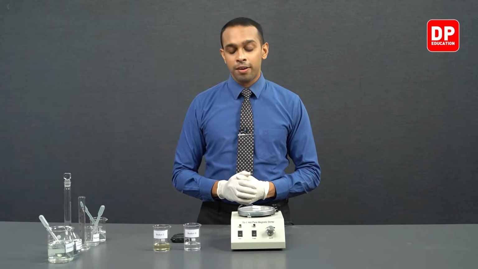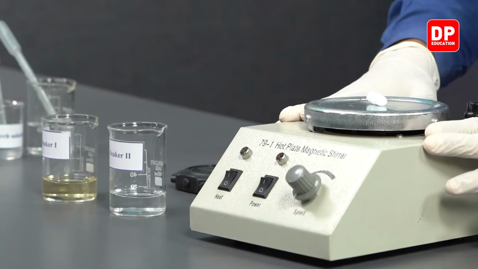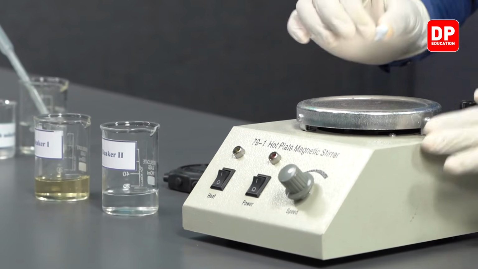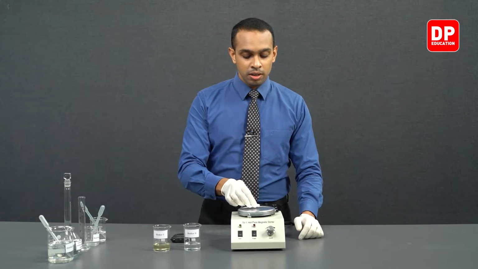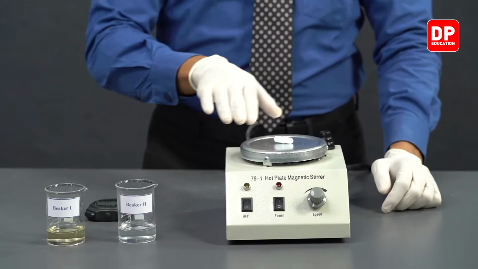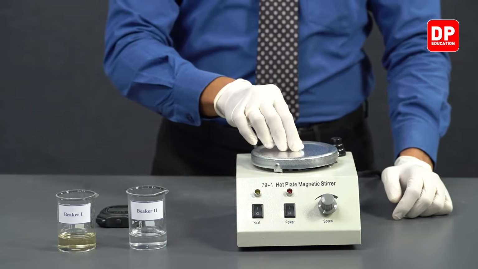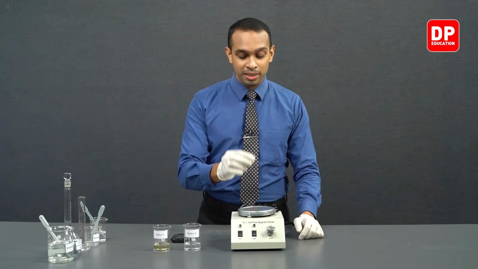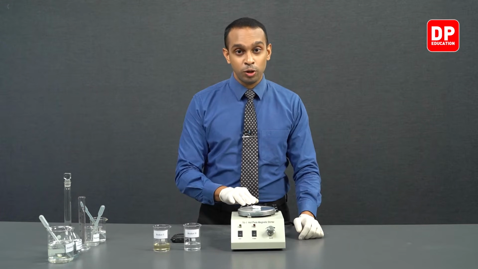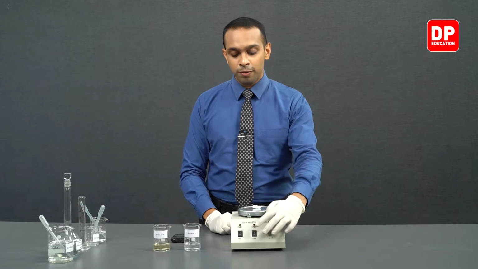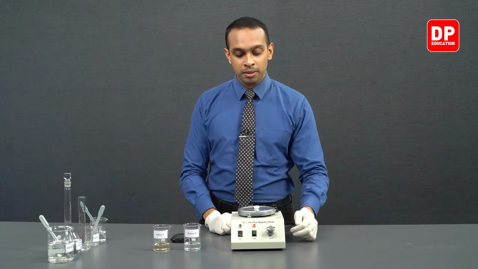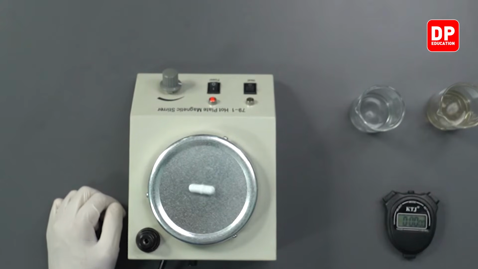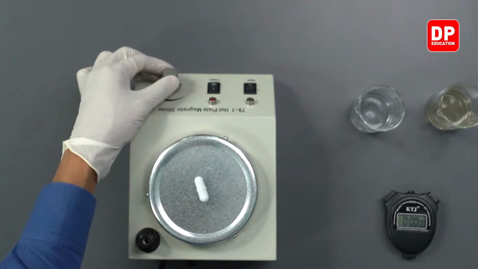Now students, we have our magnetic stirrer in front of us here. So magnetic stirrers come with a small magnet like this, a small magnetic rod, and beneath this pan there's another magnet which will help in spinning this magnet that we have on top of this surface. For example, if you turn this magnetic stirrer on and give it a little bit of power, you can see the magnet on top of this pan is starting to rotate.